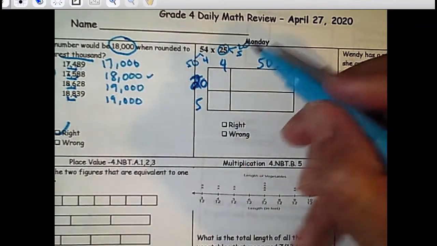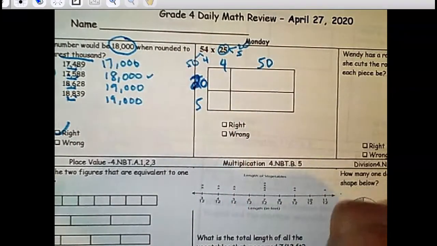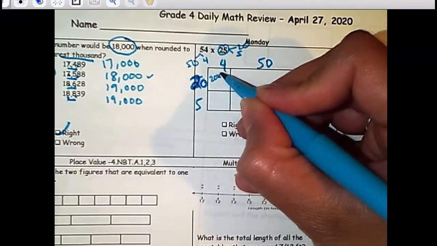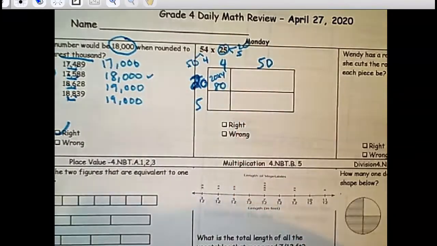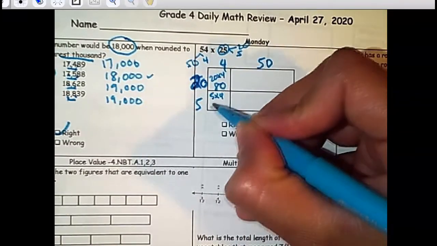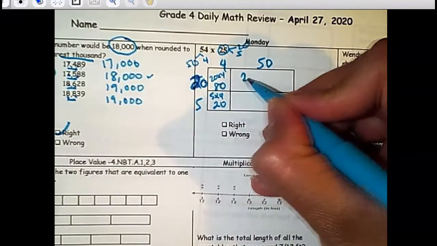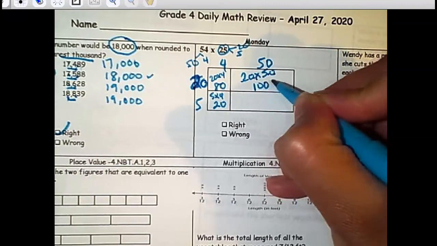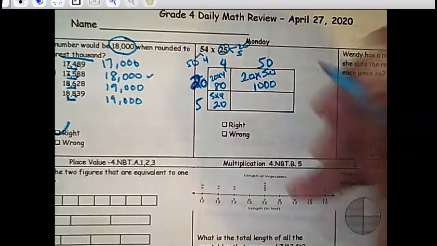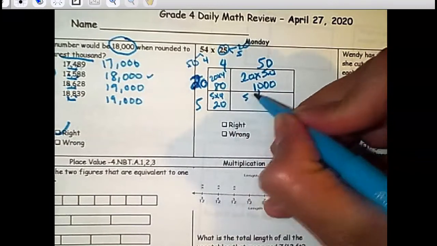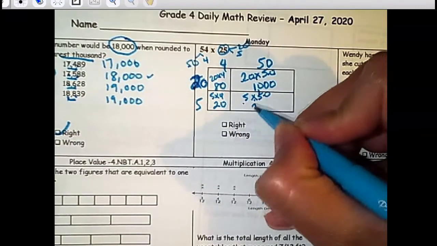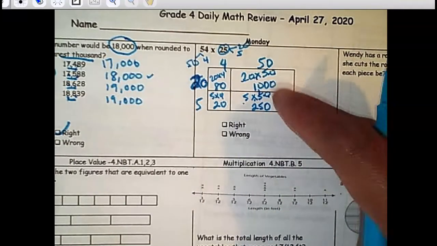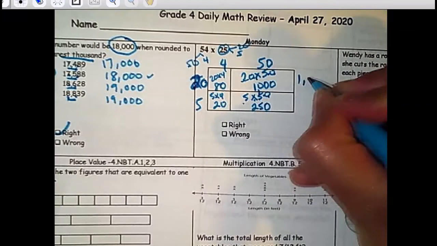Okay? So we're going to start finding the area of each of these rectangles. We have 20 times 4, which is 80. And then we have 5 times 4, which gives us 20. We have 20 times 50. 2 times 5 is 10, and then we're going to add the 2 zeros because we're really multiplying tens. So we get 1,000. And now we have 5 times 50. 5 times 5 gives us 25, but I'm going to add a 0 because I'm really multiplying 50. Alright, so here are our partial products. All we're going to do now is add them up.